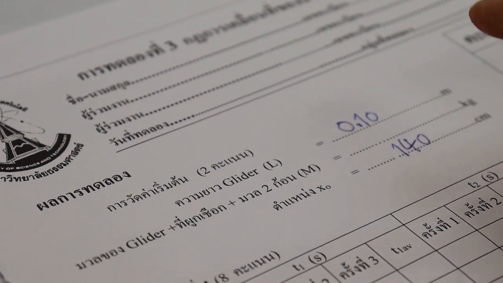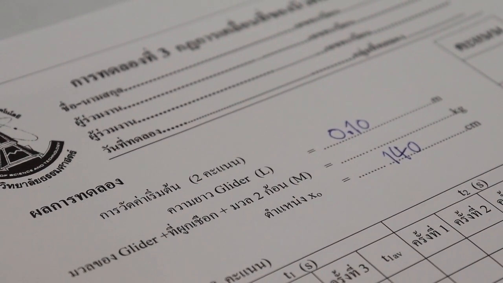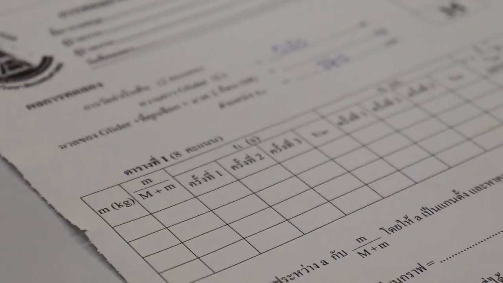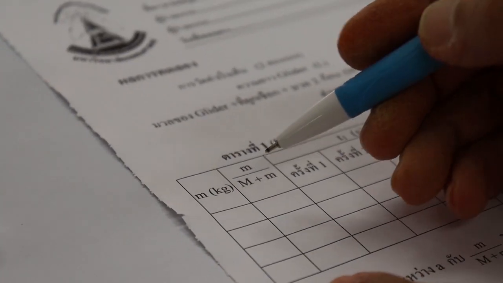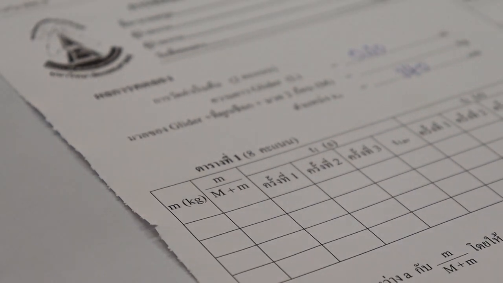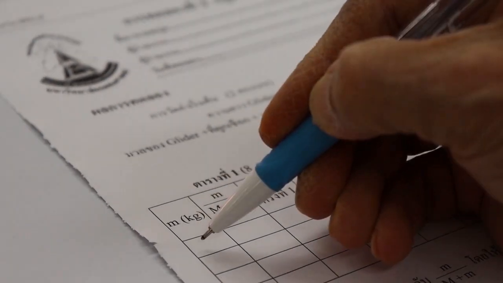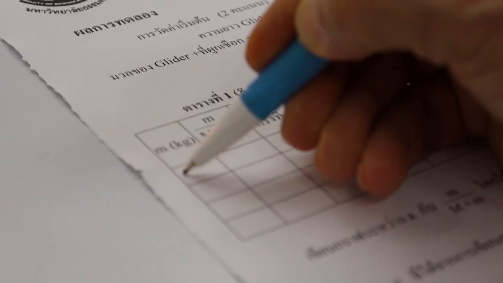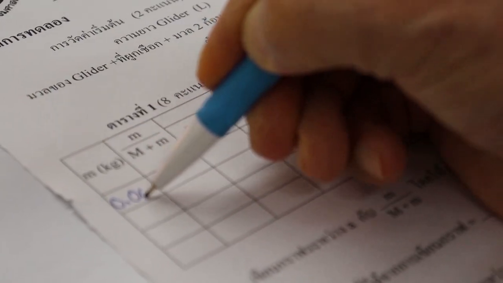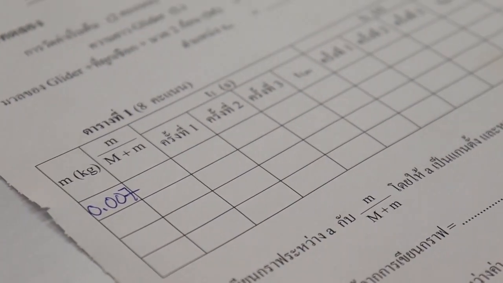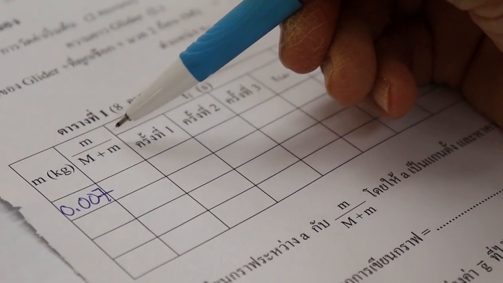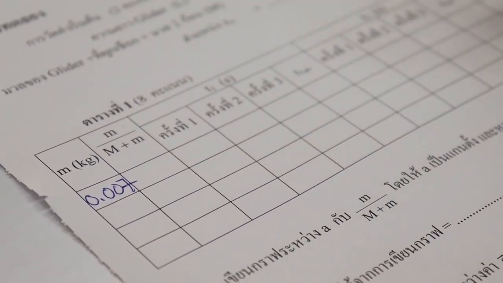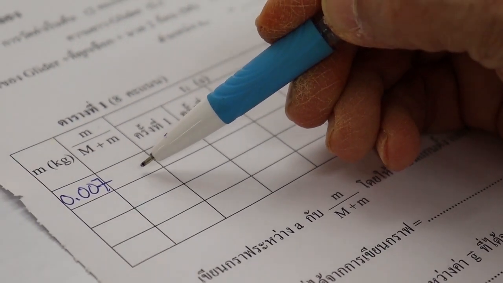The value of capital M, we can weigh it later. For the hanging mass, the first value is 7 grams or 0.007 kilogram. The mass ratio in the second column is to be calculated later.